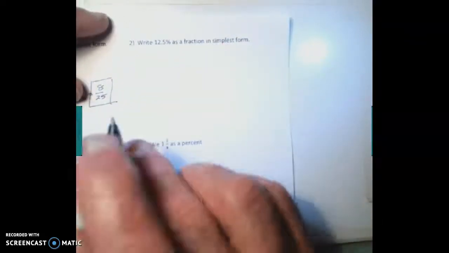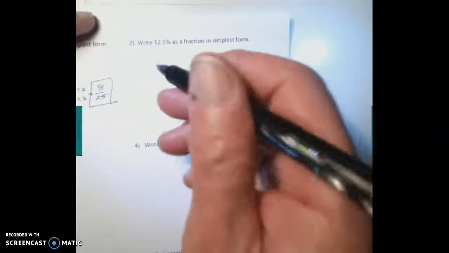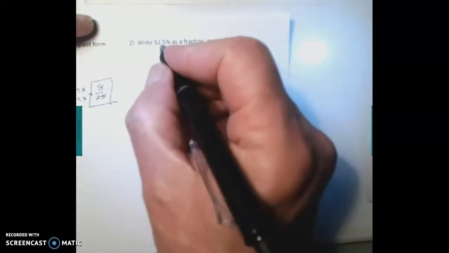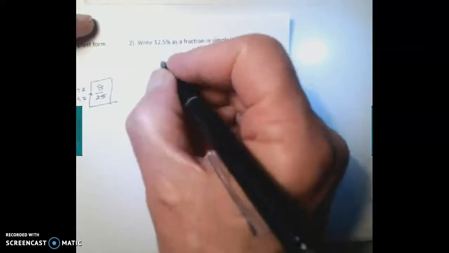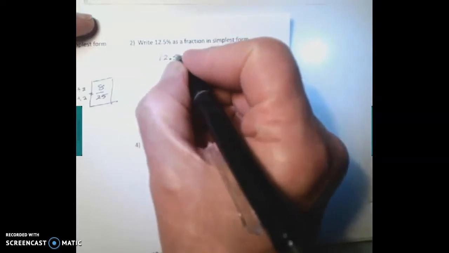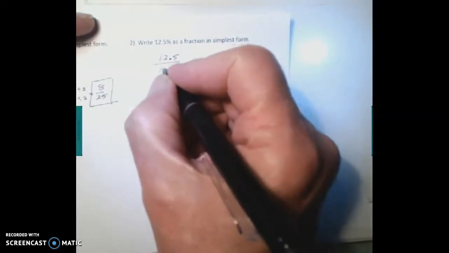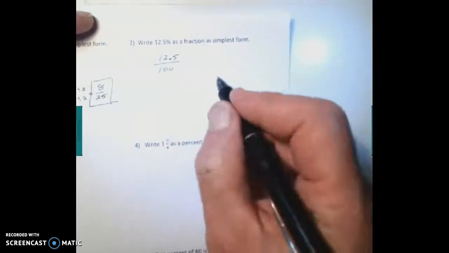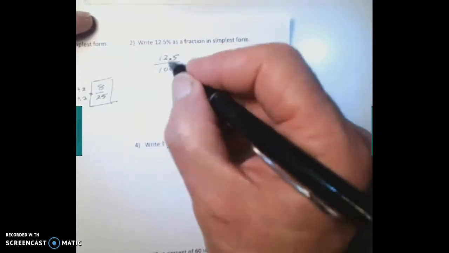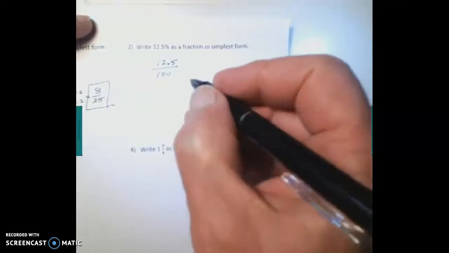Okay, this question, I'm going to use the same tactic that I just used on this last problem. Percent means out of 100, so this means 12 5/10 out of 100. That's a fraction, but that's not the normal way you write a fraction. You normally don't have fractions with decimals as part of them.